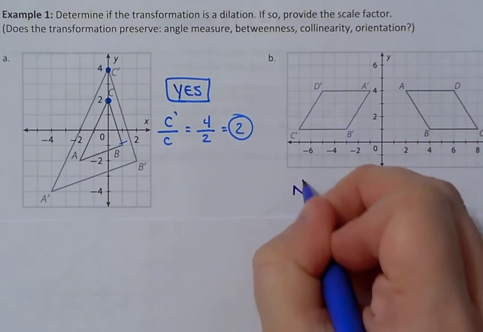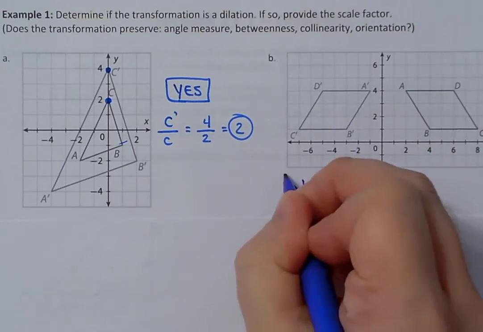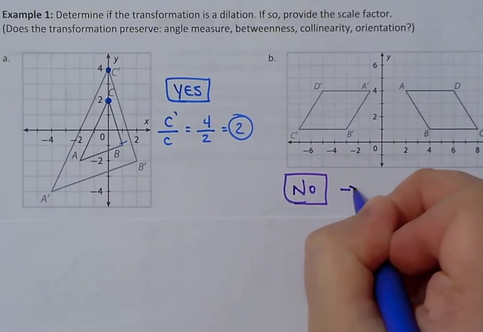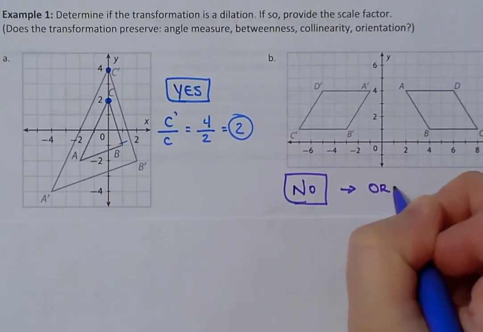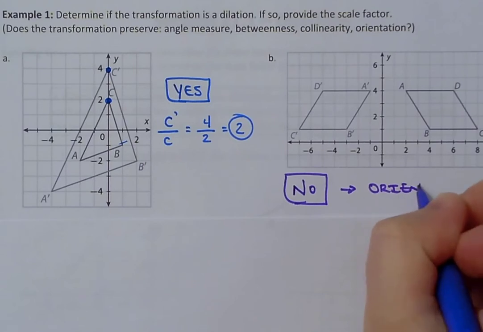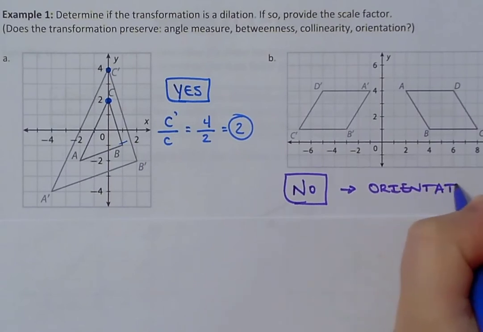So that means that this is not going to be a dilation. And the reason it is not is orientation. This shape has not been dilated, yet it has been reflected. And that is our answer for part B.